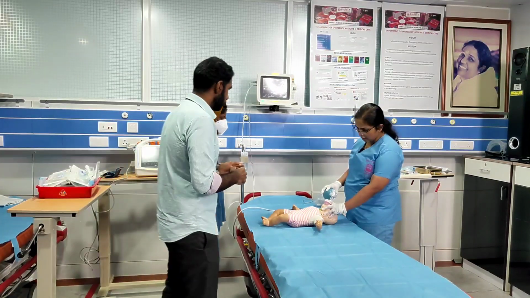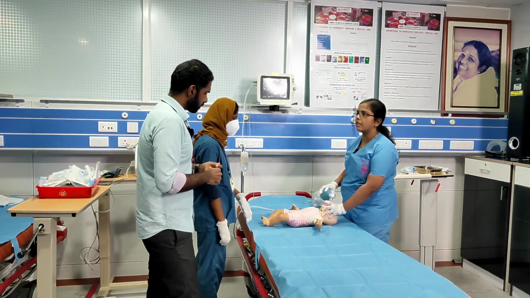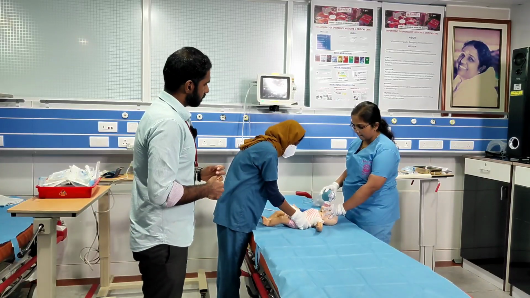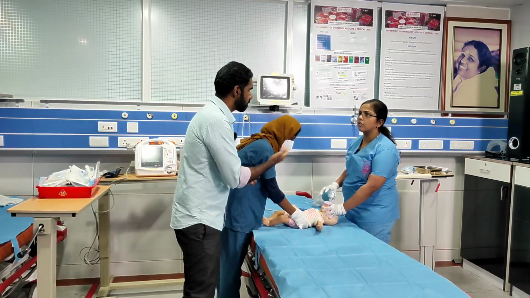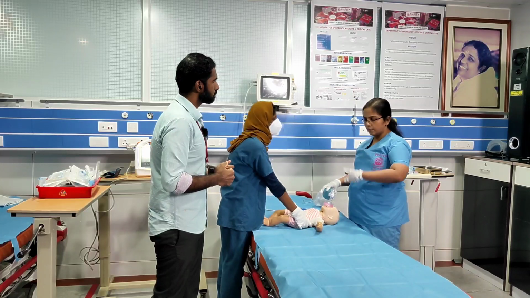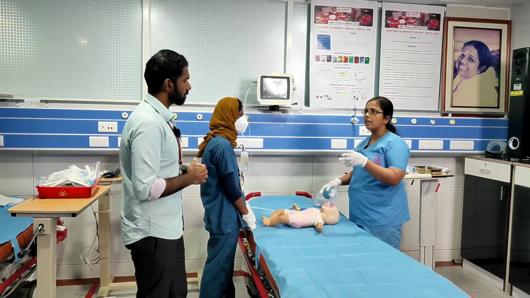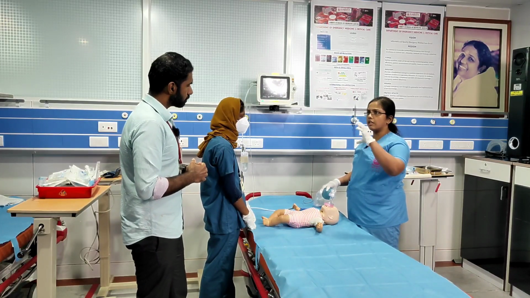Yes. So here we have a proper mask seal and a 30:2 compression rate. Yes, we can. Please start compression, Sumaya. 1, 2, 3, 4, 5, 6. Yeah, please tell me the characteristic features of giving an adequate CPR. CPR should be push hard and fast. Okay. Then there should be adequate recoil. Yes. The depression should be around 1/3 of the AP diameter.